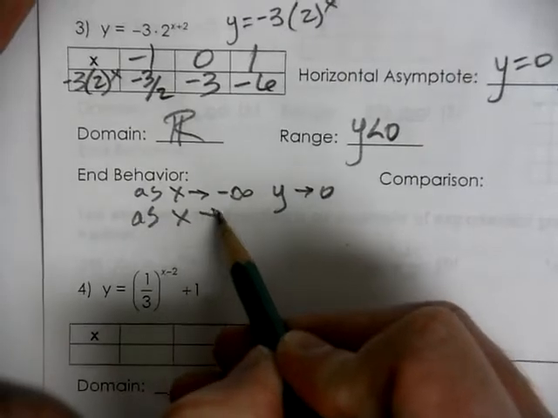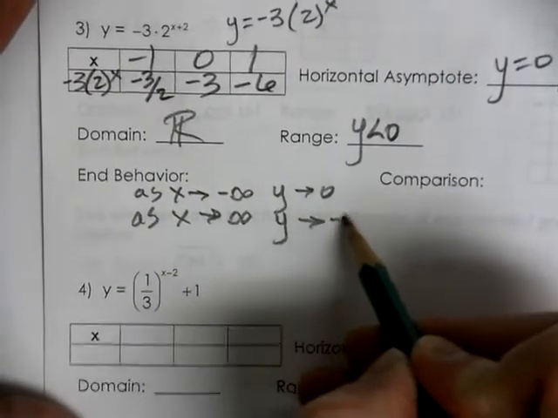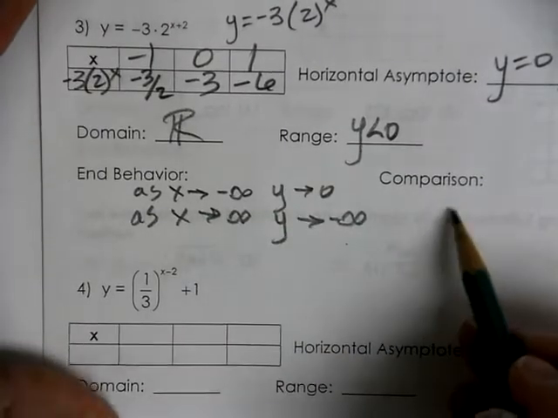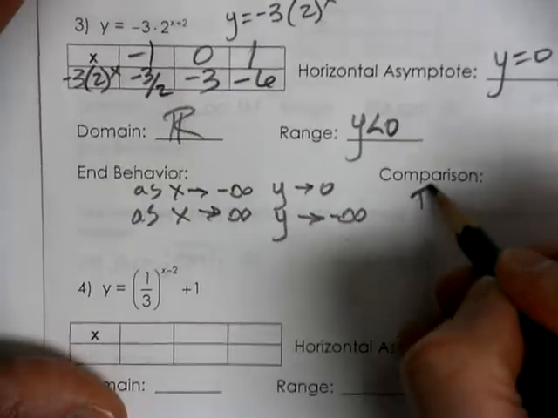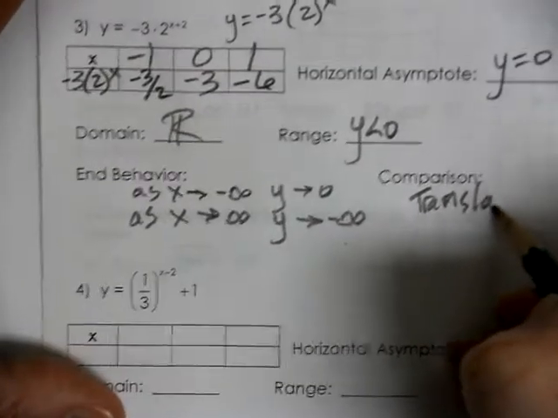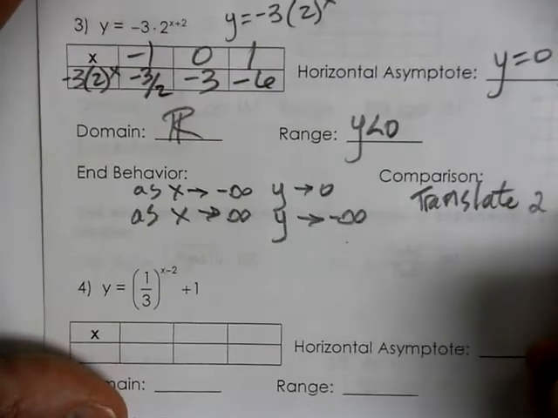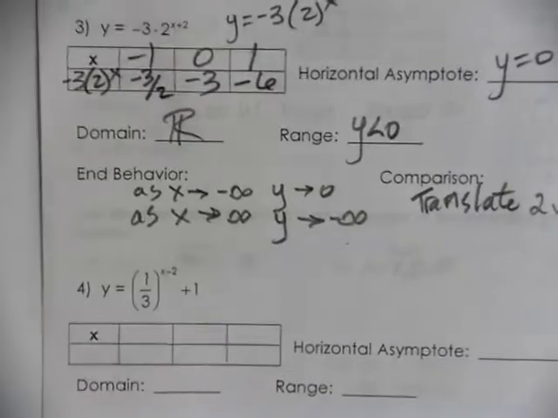And as x approaches positive infinity, the graph is going down. This one has a transformation. It has a translation. Translate 2 units left.